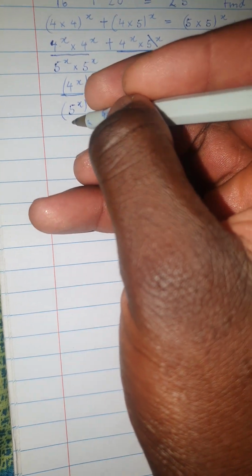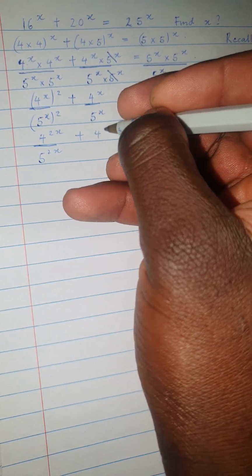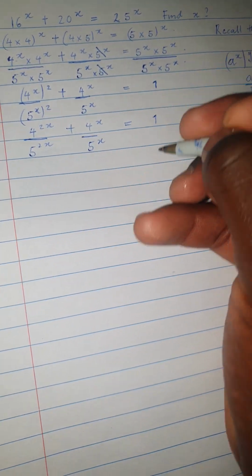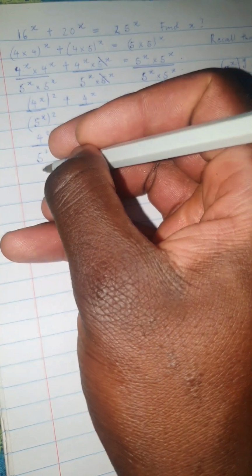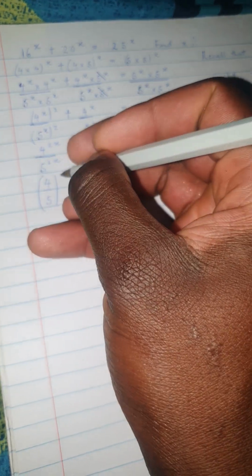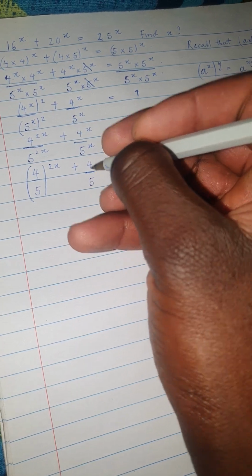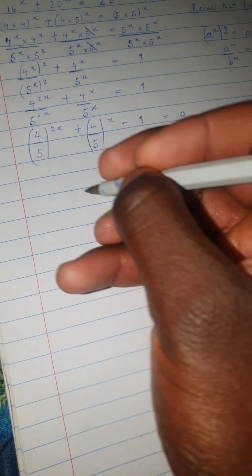So we first do the first law, then we use this law. This implies that 4 over 5 raised to the 2x plus 4 over 5 raised to the x minus 1 is equal to 0.